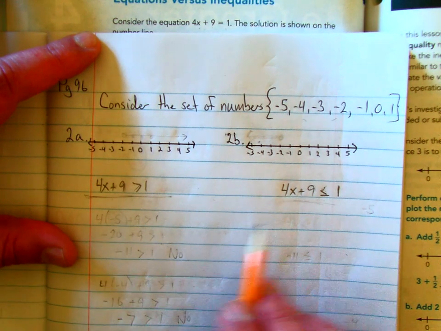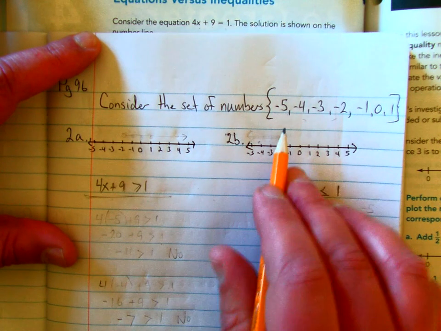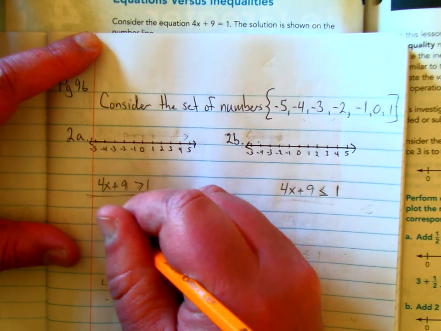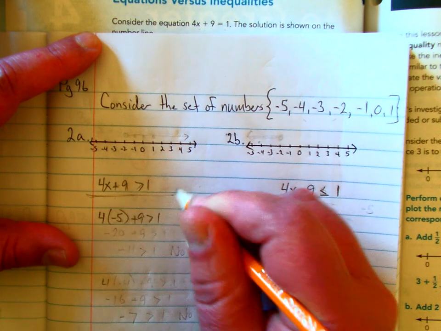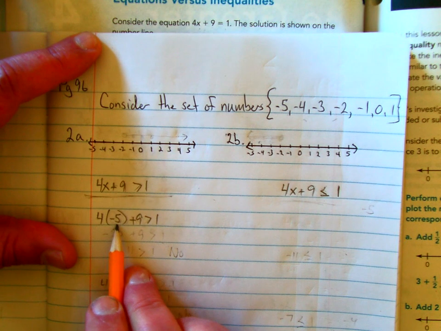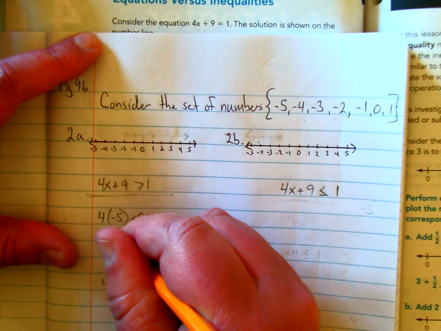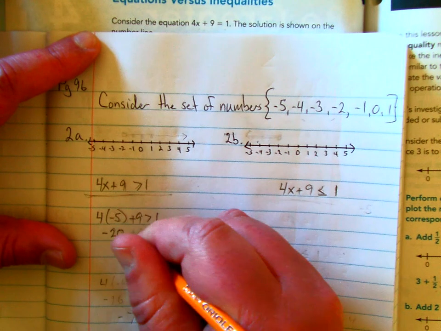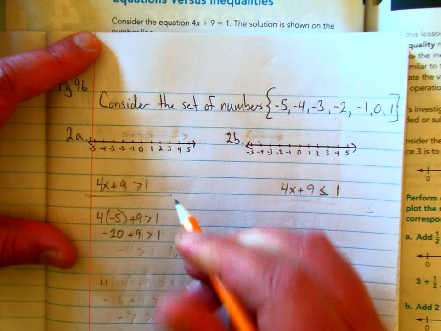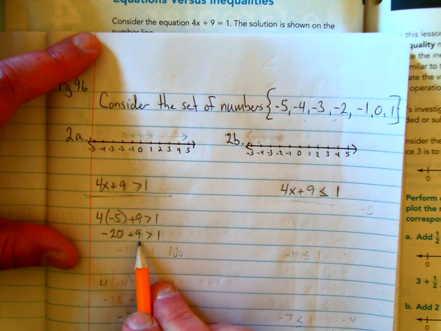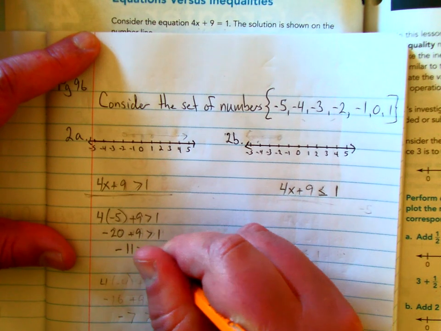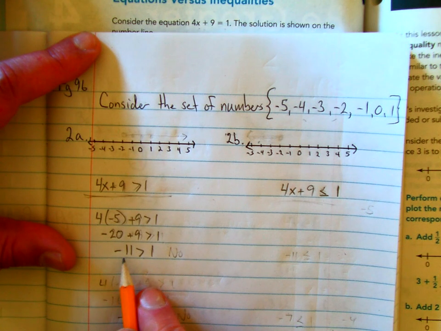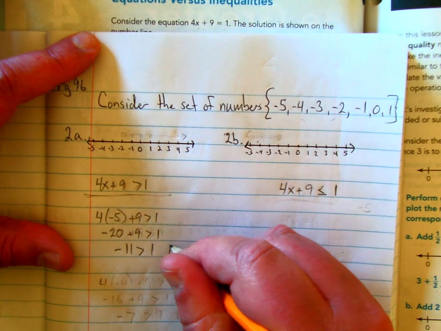Let's see which of these inequalities -5 is a solution to. I'm going to substitute in for x: 4 times -5 plus 9 greater than 1. 4 times -5, positive times negative is negative. 4 times 5 is 20, plus 9 is greater than 1. 20 bad guys had a shootout with 9 good guys. Bad guys win. 20 minus 9 is 11. Is -11 greater than 1? It's not. That's not true.